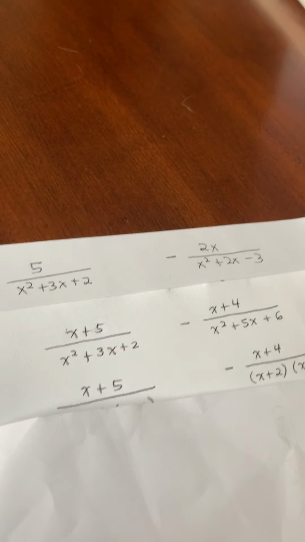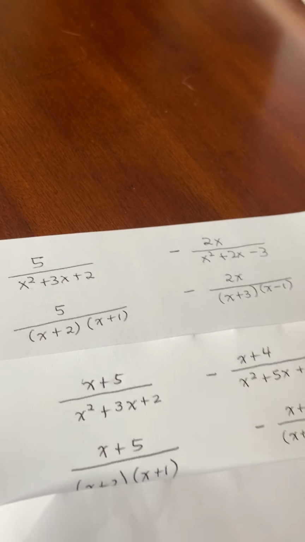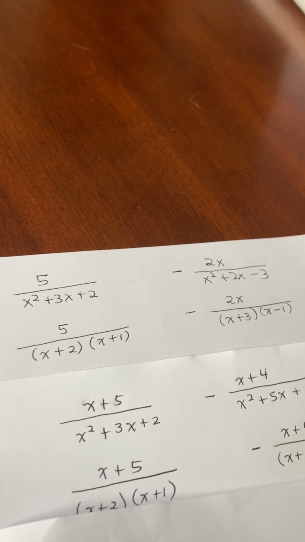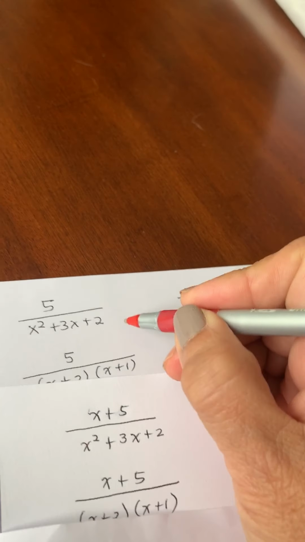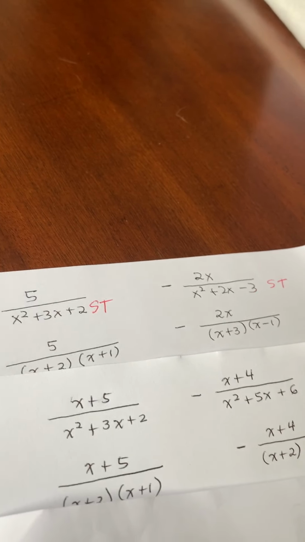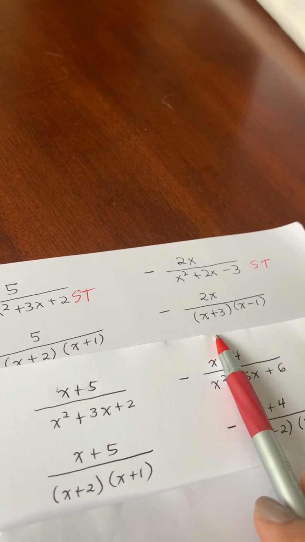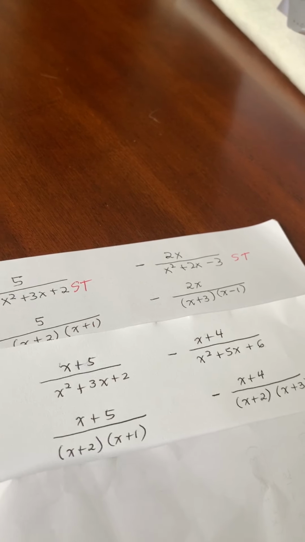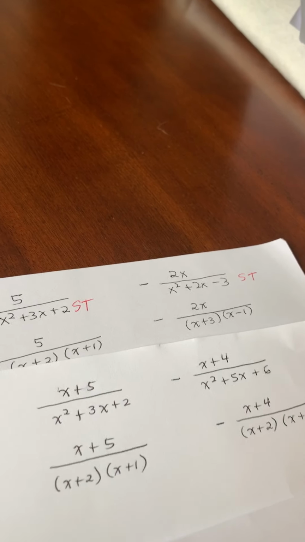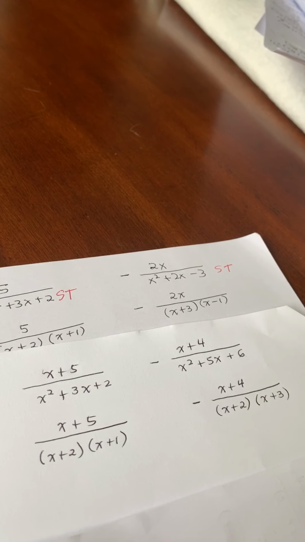Okay, so when you factor the denominators of this first set of fractions, you will see you're going to have here a simple trinomial, and this one is also a simple trinomial. And you should have gotten x plus 2 and x plus 1 here, x plus 3 and x minus 1 on the other one. And in this other set, you're going to get the denominators as x plus 2 and x plus 1, and x plus 2 and x plus 3.